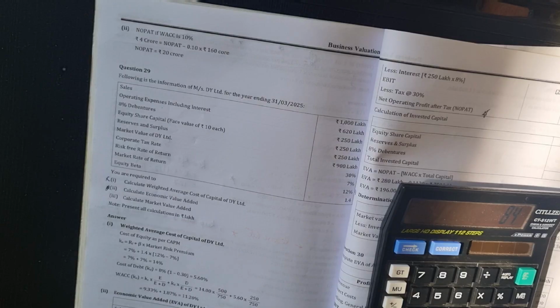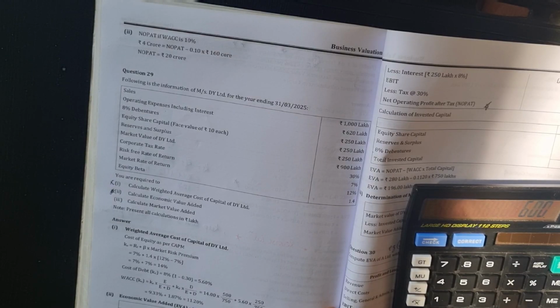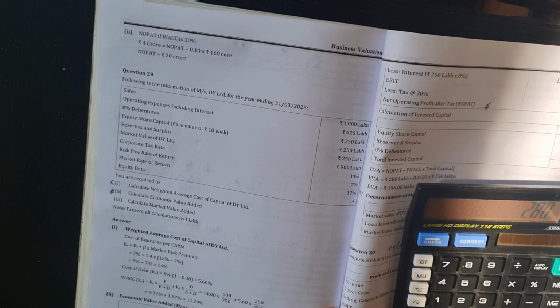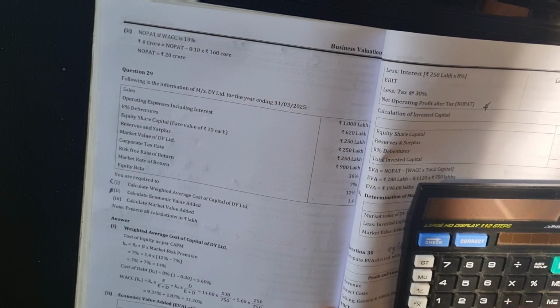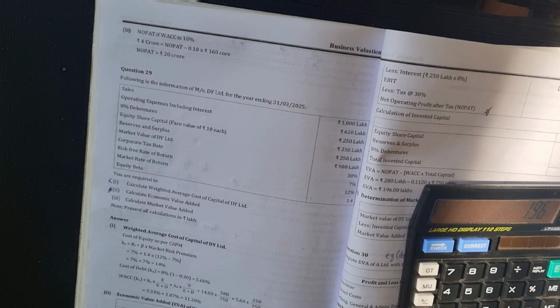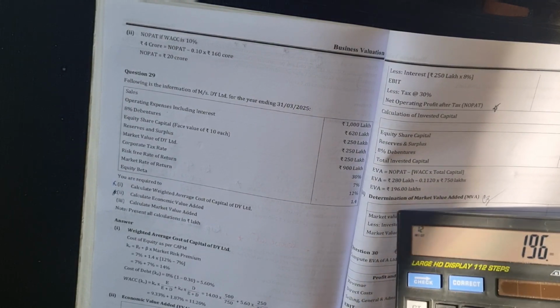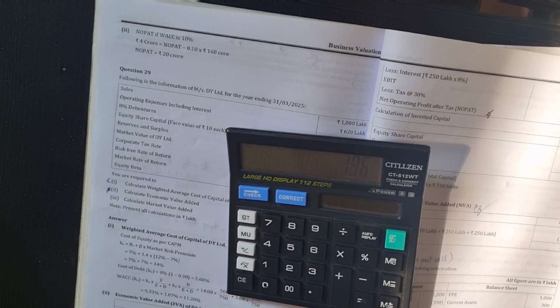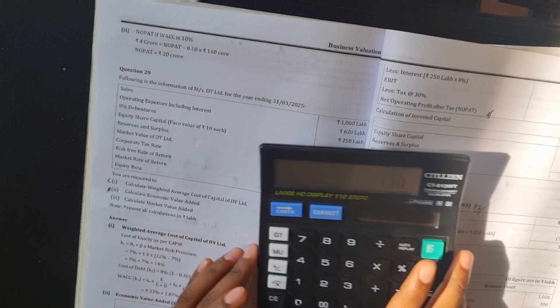And what is my NOPAT? Now we have to find out NOPAT. So 1000 minus 600, okay, minus 30% tax, I'm getting it as 280, minus the capital charge. So my EVA is 196 lakhs. Okay, my EVA is 196 lakhs. It was very much easy. Now we will find out market value added.